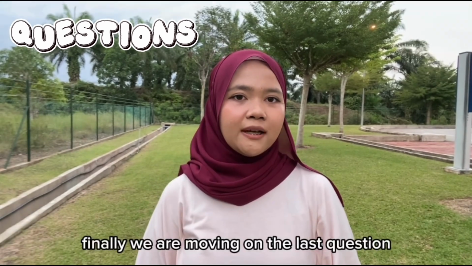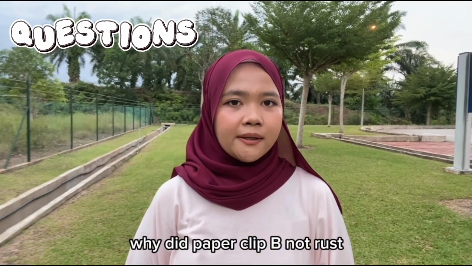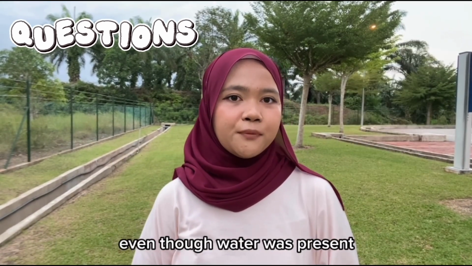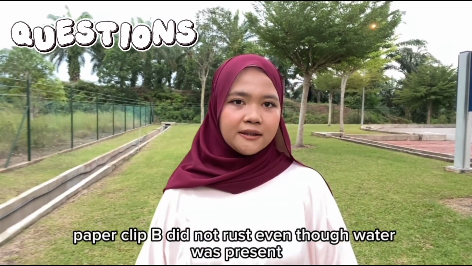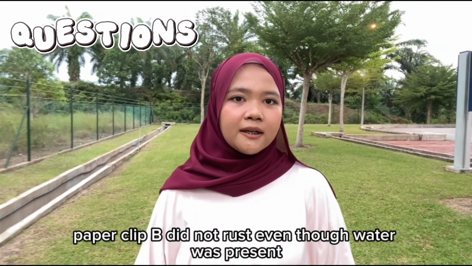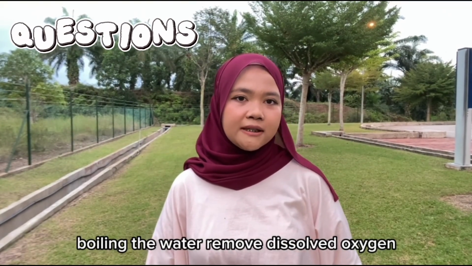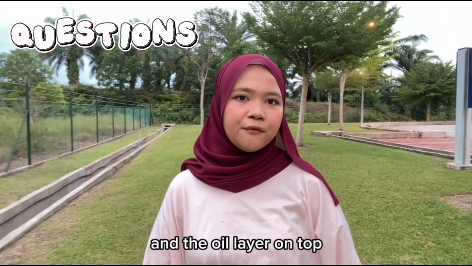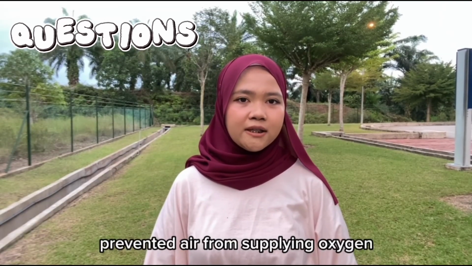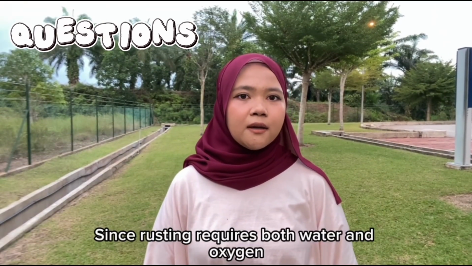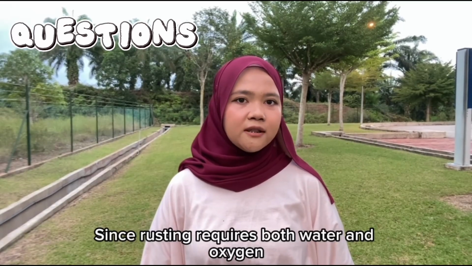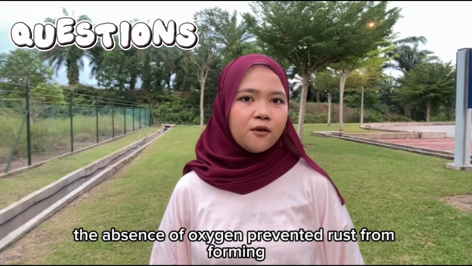Finally, we are moving on to the last question. Why did paperclip B not rust even though water was present? Paperclip B did not rust even though water was present because oxygen was absent. Boiling the water removed dissolved oxygen, and the oil layer on top prevented air from supplying oxygen. Since rusting requires both water and oxygen, the absence of oxygen prevented rust from forming.